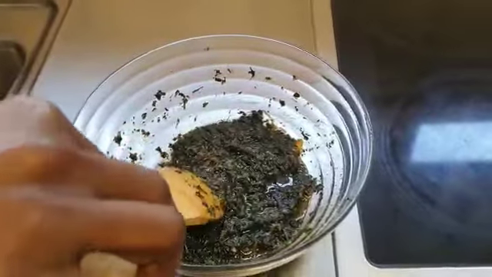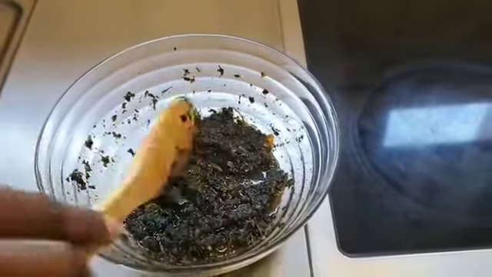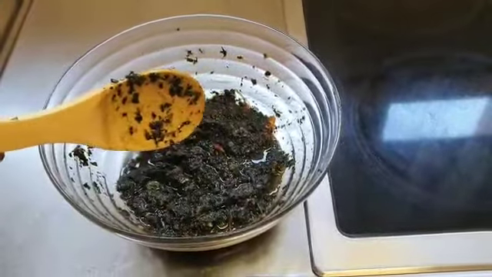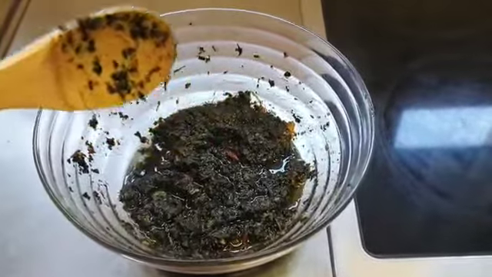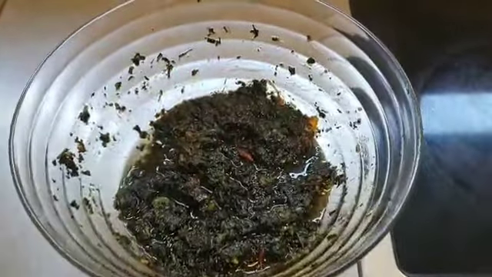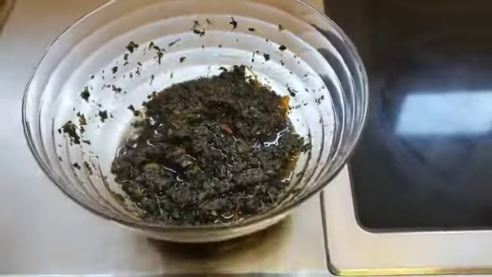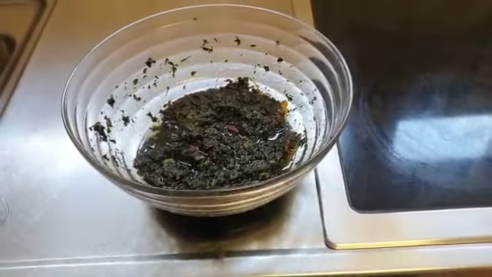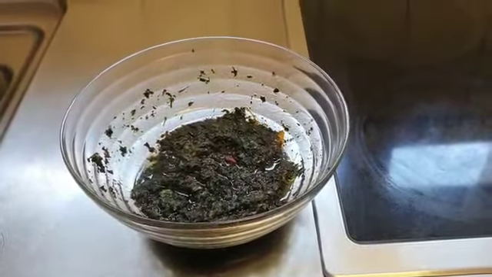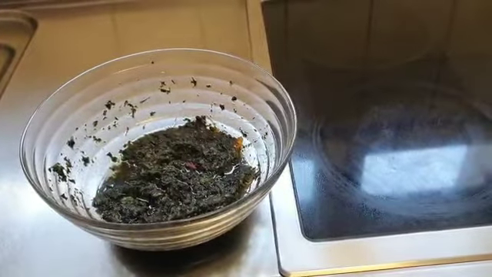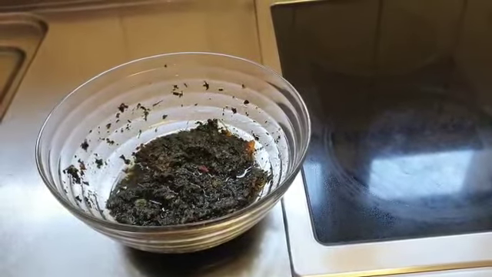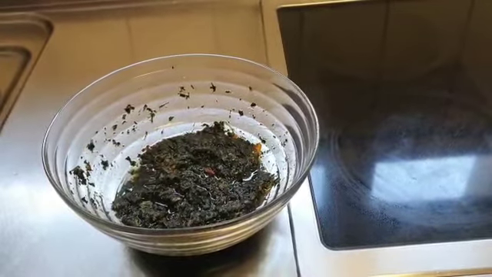So as you can see, this is really very nice. You can see it with the oil on it. You can eat it with pasta also, but plantains, yam is very nice. Also meat, you can use meat if you want. Chicken, whatever you like, you can mix in it. It's very nice.